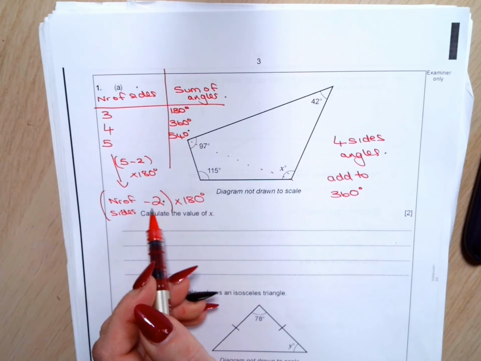The reason I like to show things like this is because some people know fixed rules, and then when things look a bit different, they struggle a little bit. That happens to a lot of people. So what I try to do is show you as many different ways as I can that will help you regardless of how the question is presented to you.